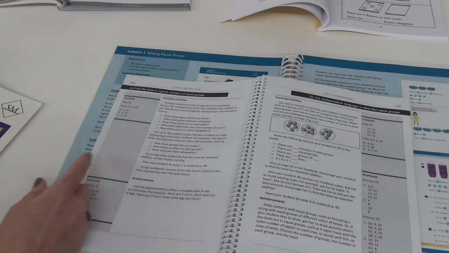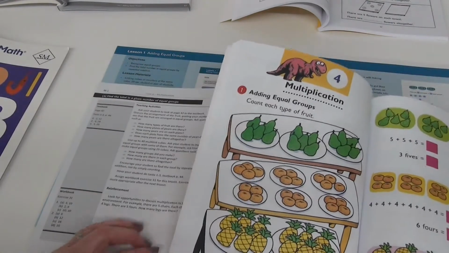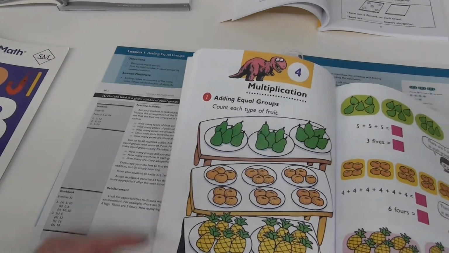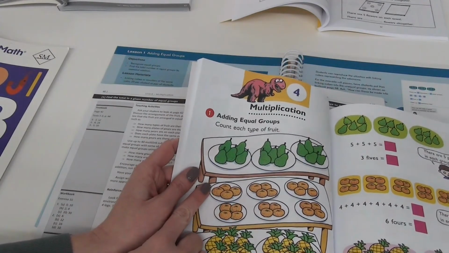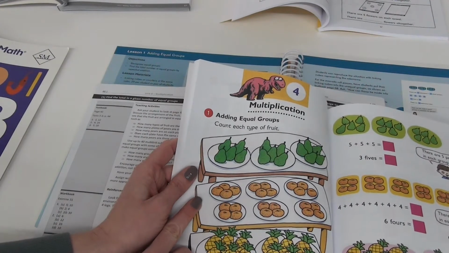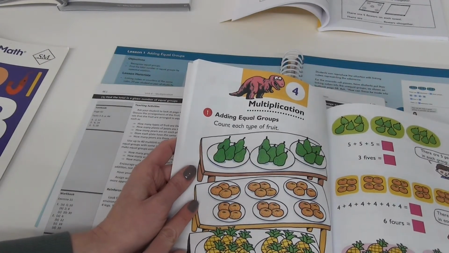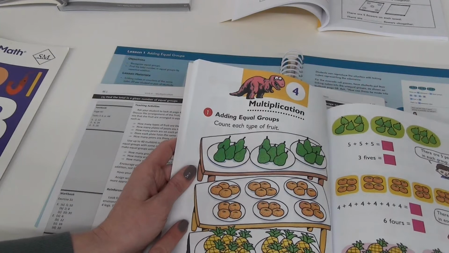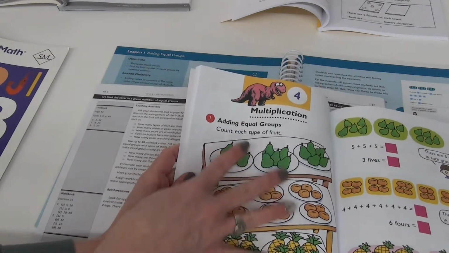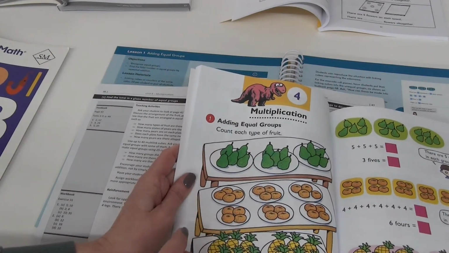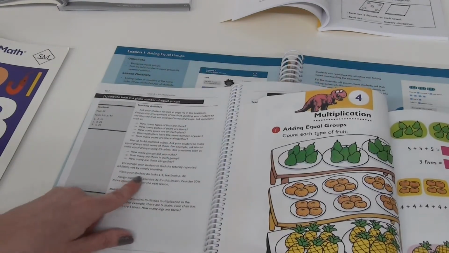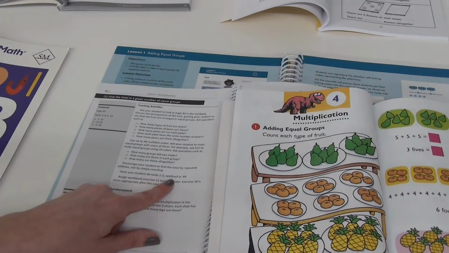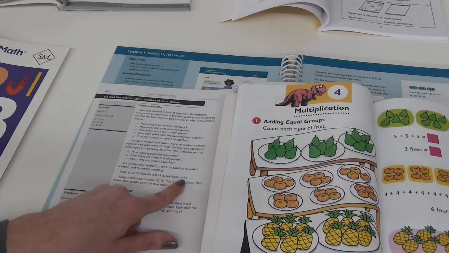So we came to 42, and we have a different task that we would do. We would ask how many types of fruit there are, how many plates of pears are there, how many pears are on each plate, does each plate have the same number of pears, how many pears are there altogether. So you would ask these, you would get some linking cubes out, and you would show how to make the groups. Then you would have your students do the task 1 through 3 on textbook page 44.